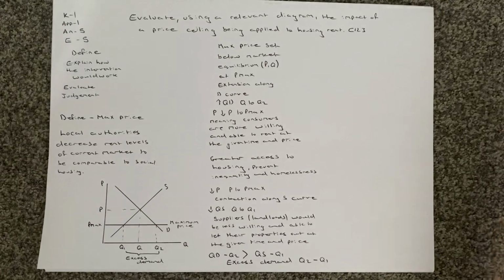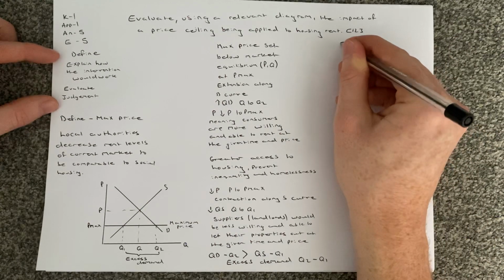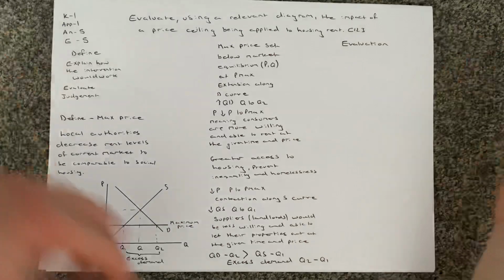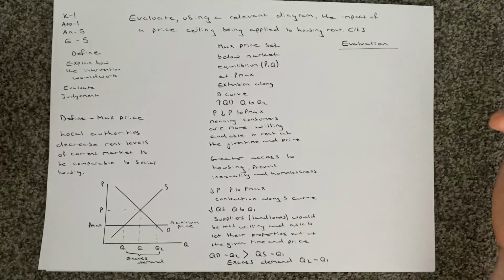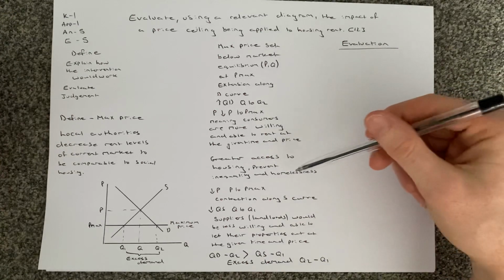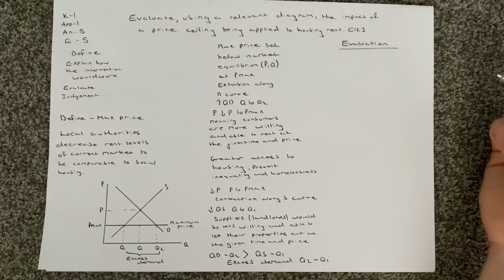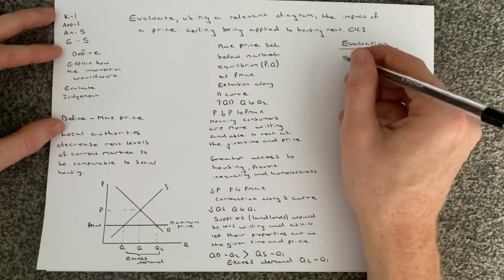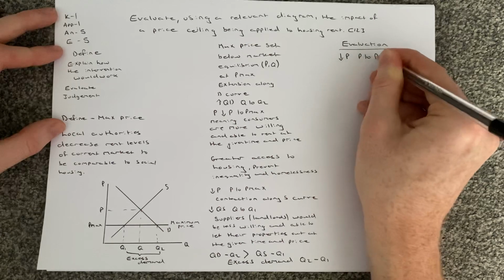Okay, what we now need to do is make sure we evaluate our response and talk about how effective our maximum price is going to be and whether it's actually going to prevent inequality and prevent homelessness, as we talked about previously in our response. Okay, so what's going to happen due to the decrease in price P to P max?